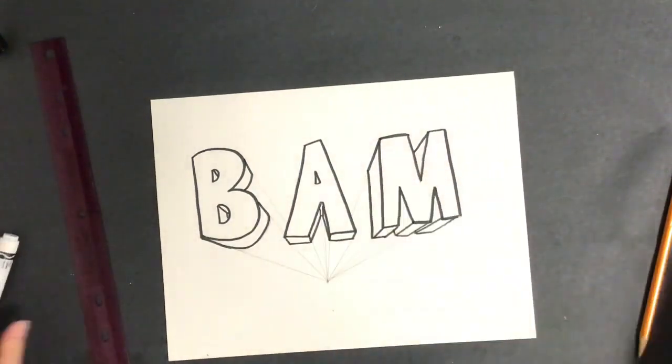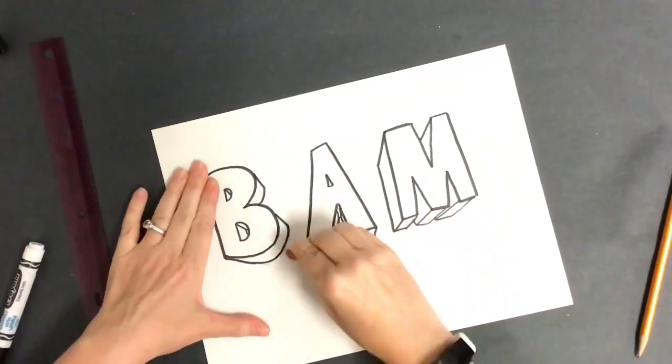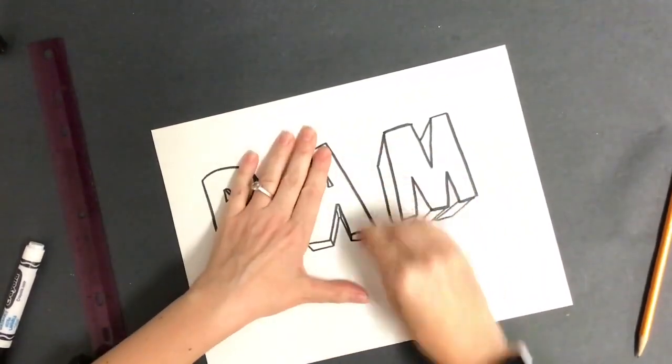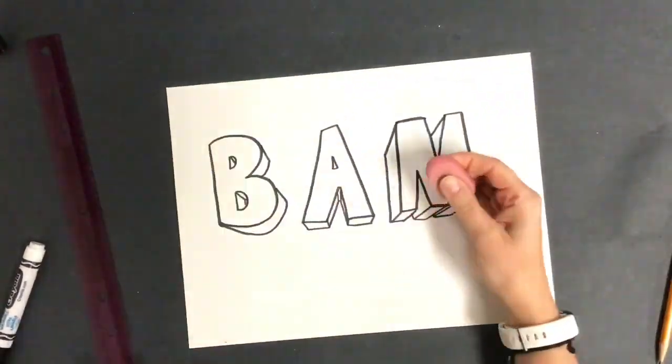Now that I have finished outlining my letters, I'm going to erase all of the other lines. What that does is it makes it look like these letters are floating out in outer space, and I can put things behind it.